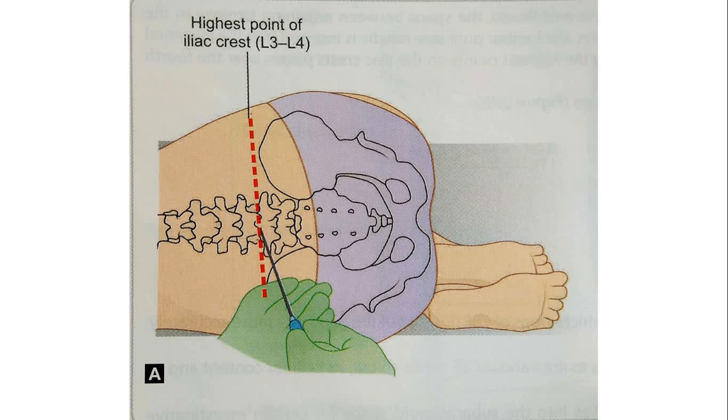An imaginary line joining the two iliac crests, at the highest point of the iliac crest, passes through the L4 vertebra. Above this L4 vertebra, the space is in between the L3 and L4 vertebrae.